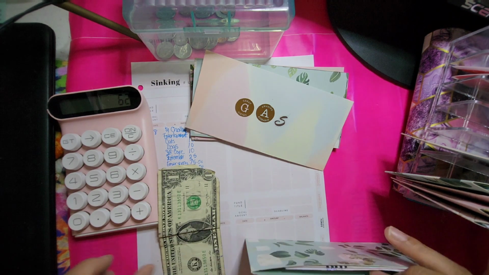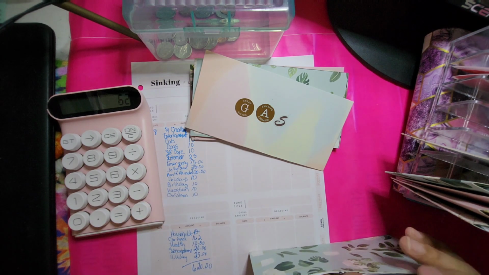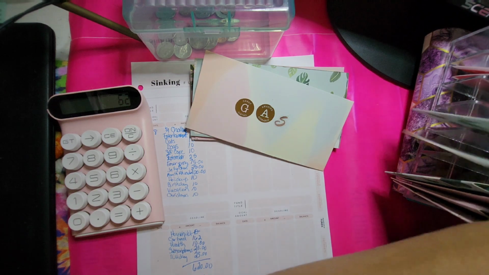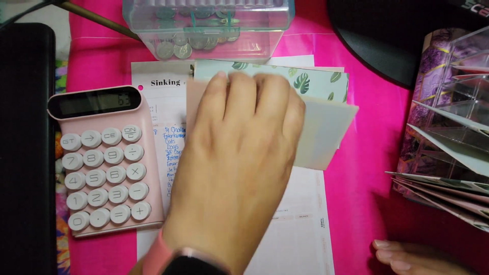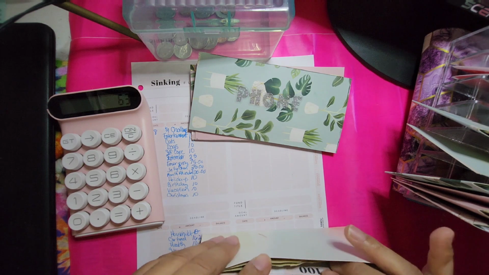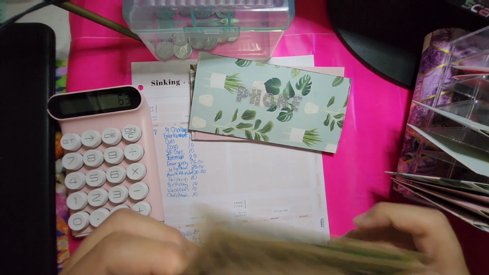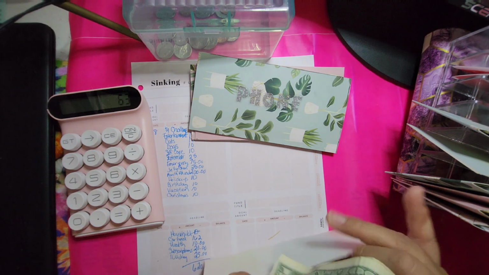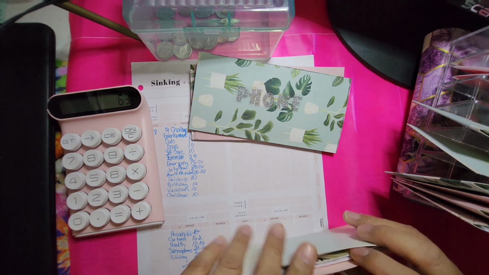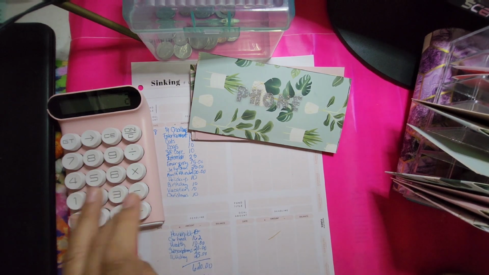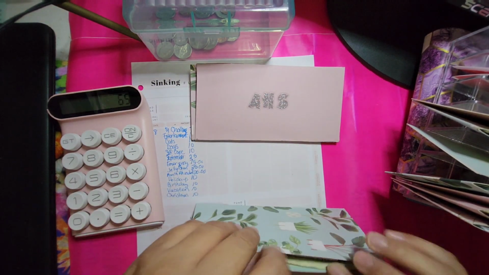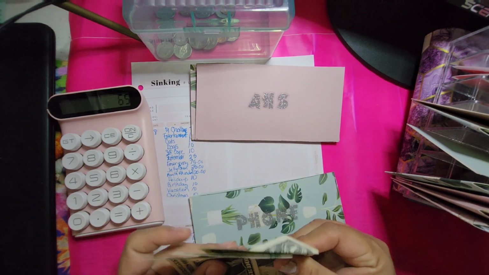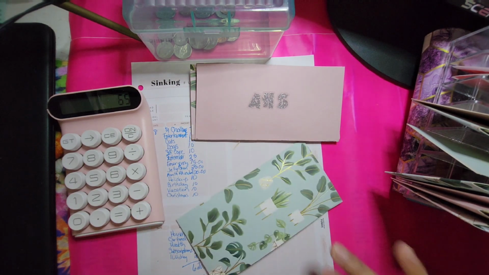I'm telling you, it's down to the barest cents that I can get it to. Every penny counts, guys. Gas is going to have $2. My cell phone is getting $1, $2, $3.